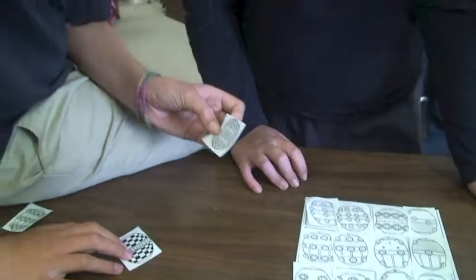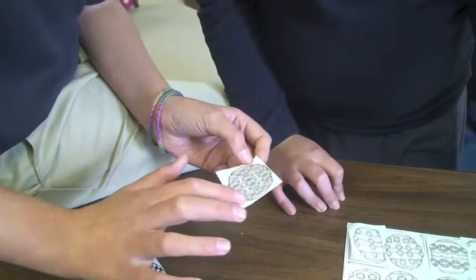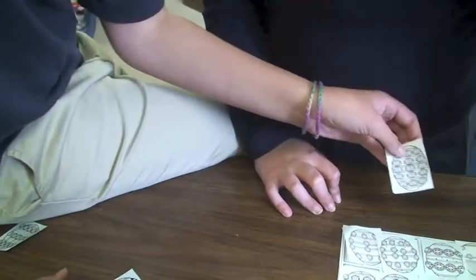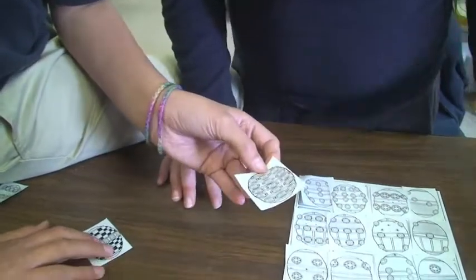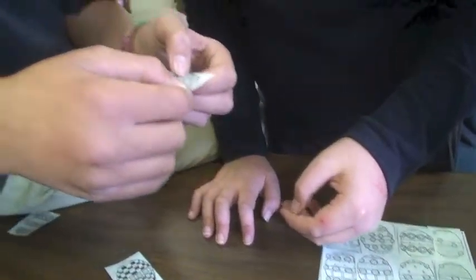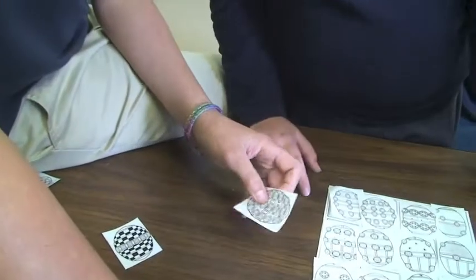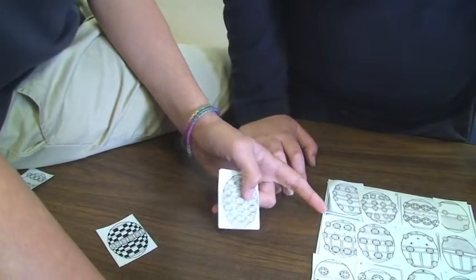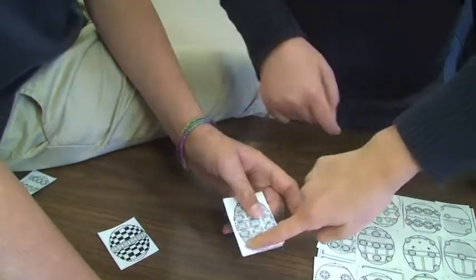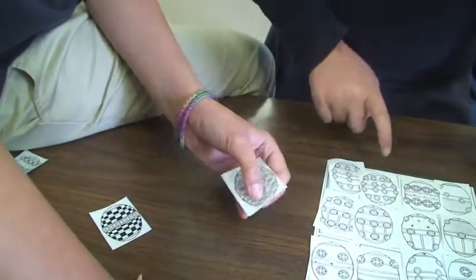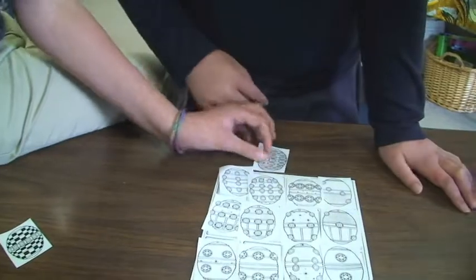Count the number of rows it has. How many rows does it have? 3, so it would go... It doesn't have 3 rows. It has 1, 2, 3, 4. It's 5, so it would go... And how many per row? 3. No, for this one, there's 3. Oh, yeah, 3. So where would it go? It would go here. Good for you.